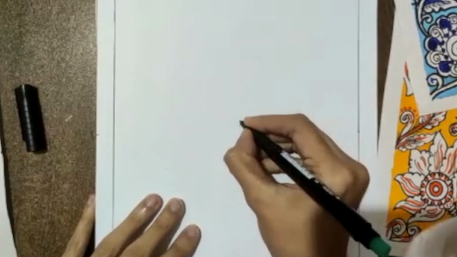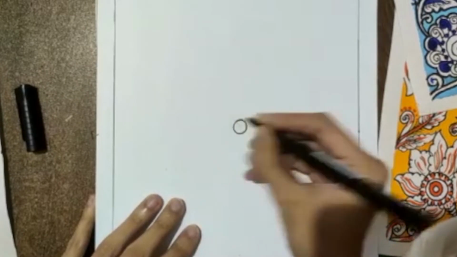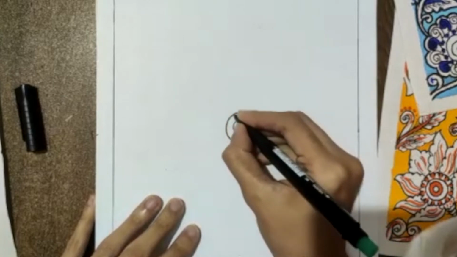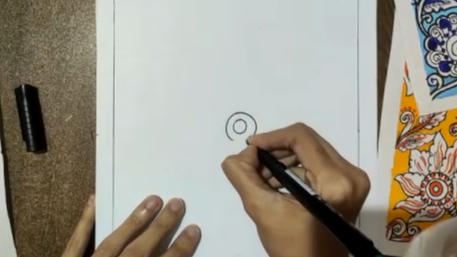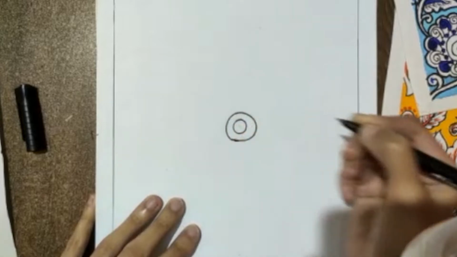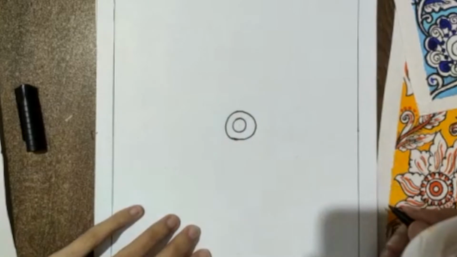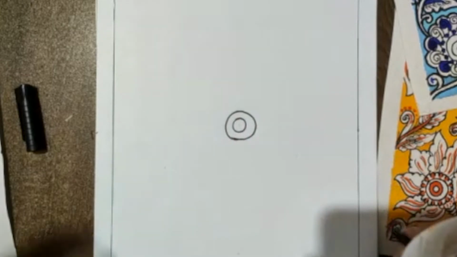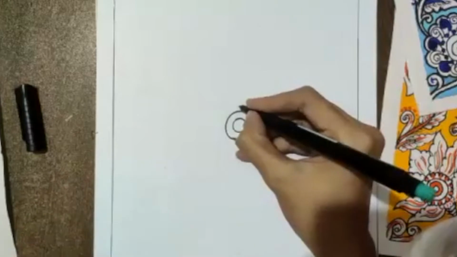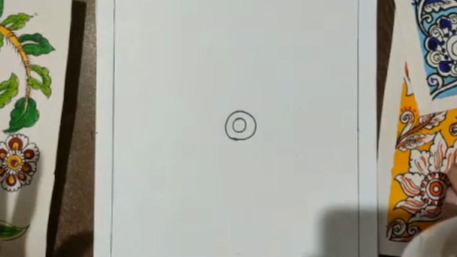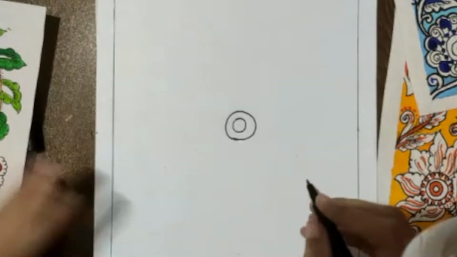I'm starting with a tiny circle here, and I'm going to make another concentric circle around it, like I did earlier. There are a few styles in Kalamkari when it comes to flowers. They usually go with a particular style, and each has particular patterns, which makes them very easy to recognize and differentiate from the other styles.